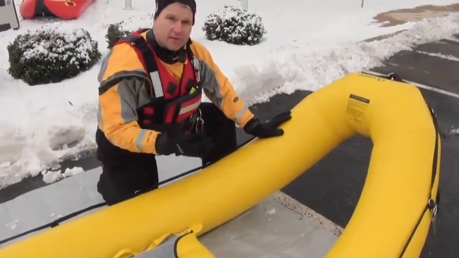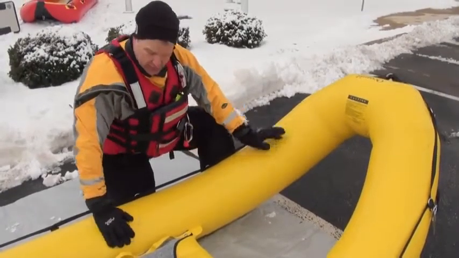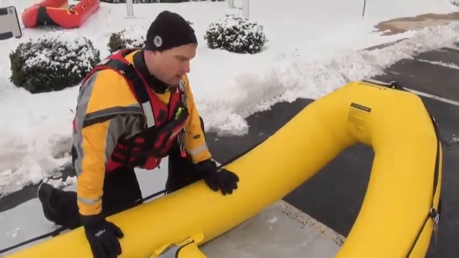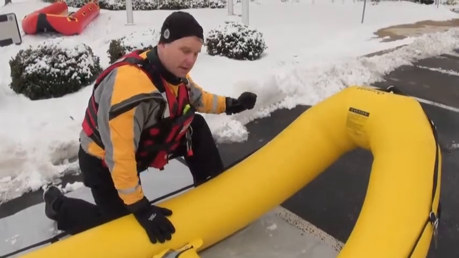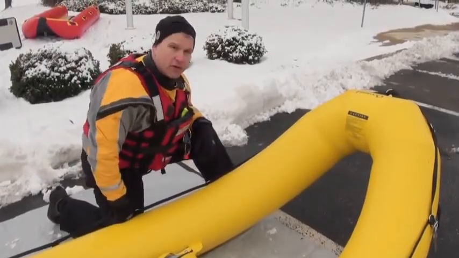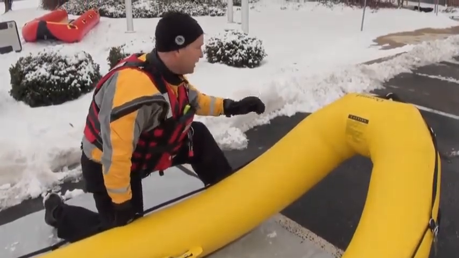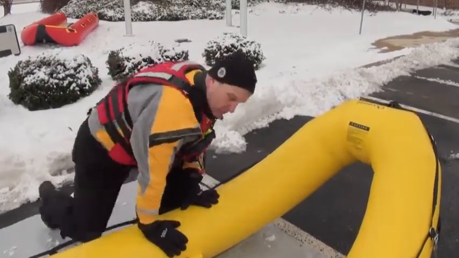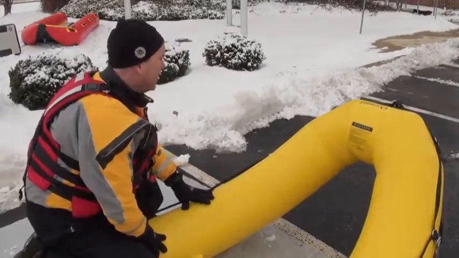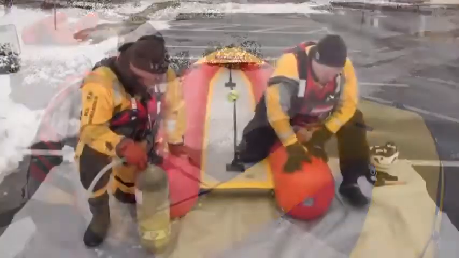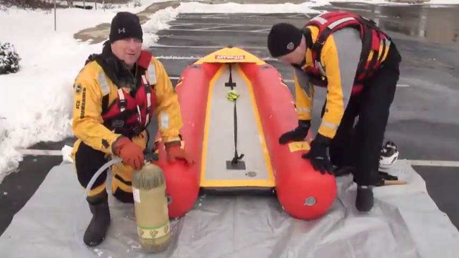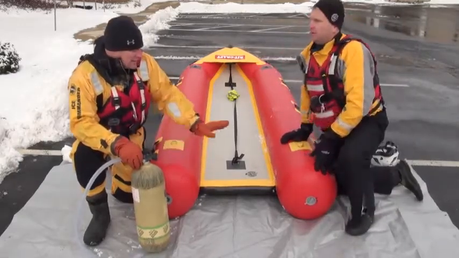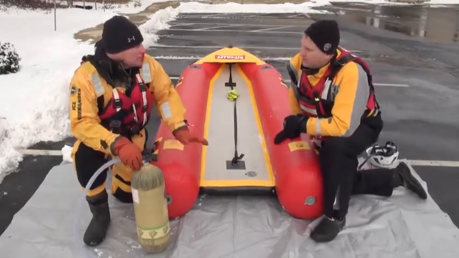As we're moving the craft out to the victim, the same application can be on the sides, sounding the ice. We're dragging it, we're in good athletic three-point stance, we're dragging it out there. If we break through the ice, we can quickly jump onto the boat, onto the sides, and we can paddle out to them.